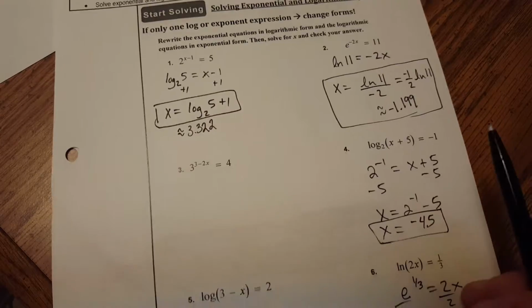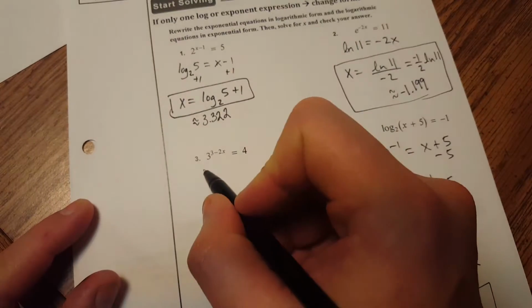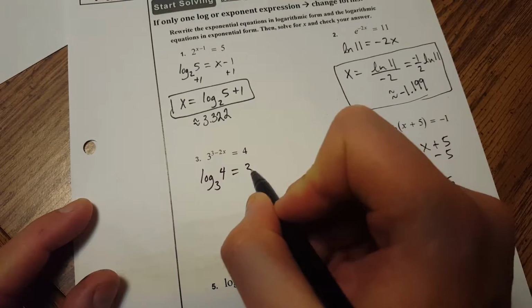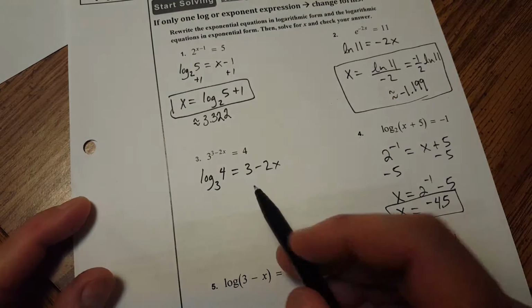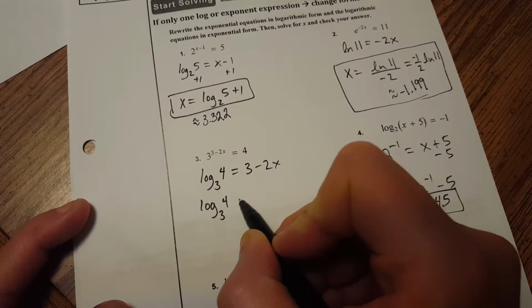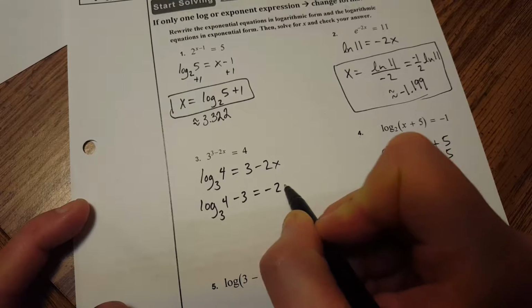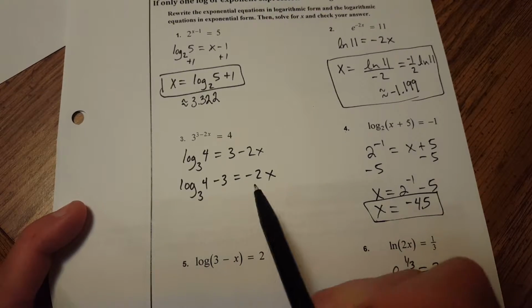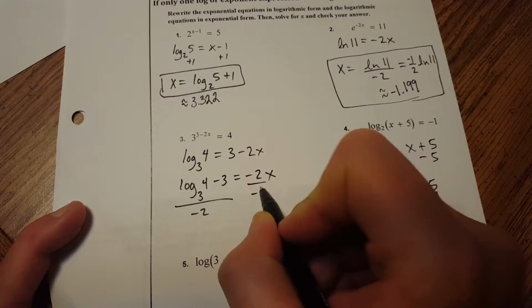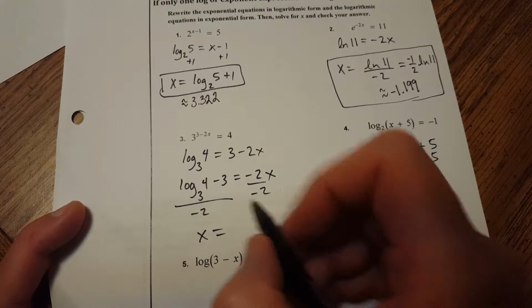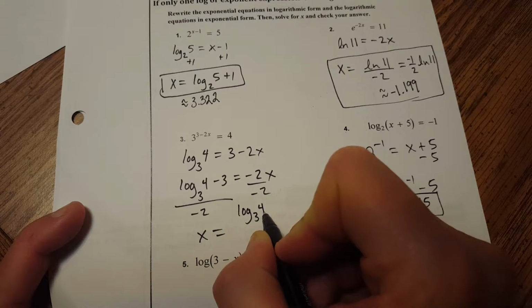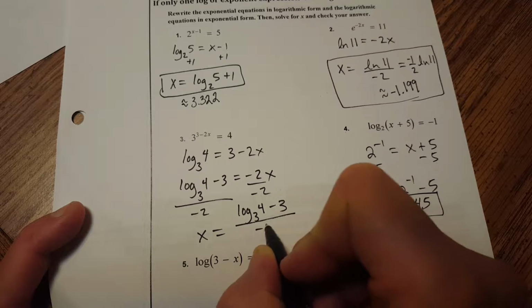All right, so I'll solve these two and then we'll move on to the next set. So I'm going to change this to log base 3 of 4 equals 3 minus 2x. I'll subtract 3 from each side. My goal is to get x by itself. Then I'll divide both sides by a negative 2. So x equals log base 3 of 4 minus 3, all divided by a negative 2.